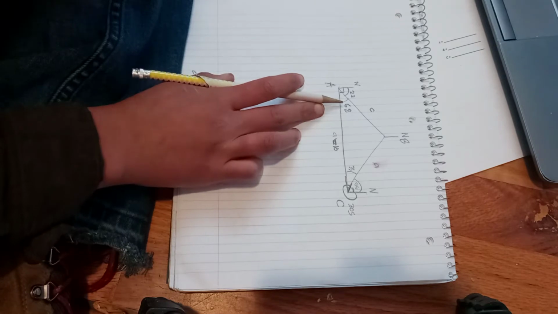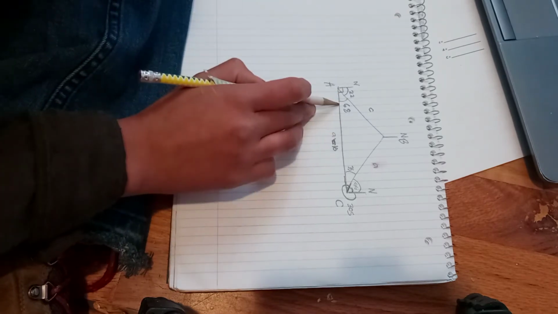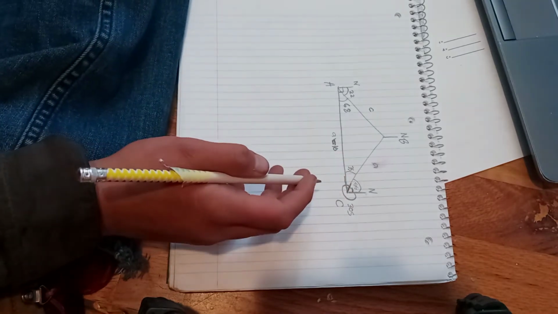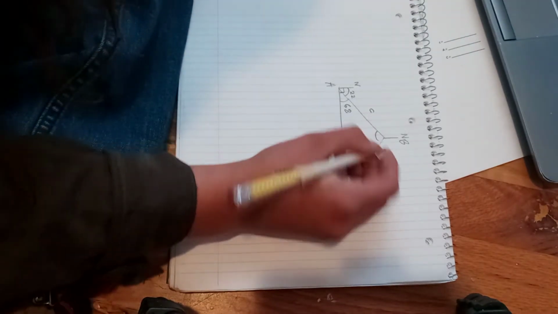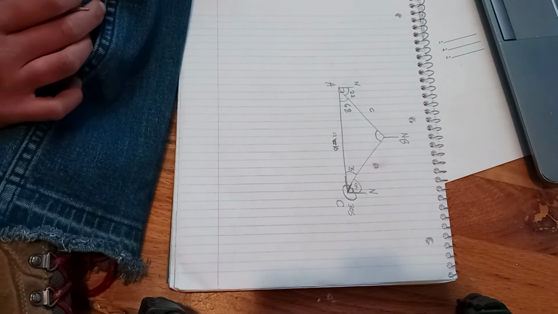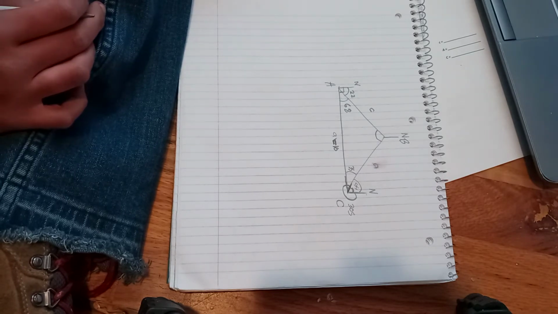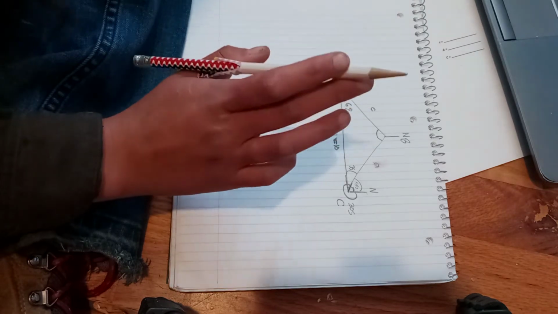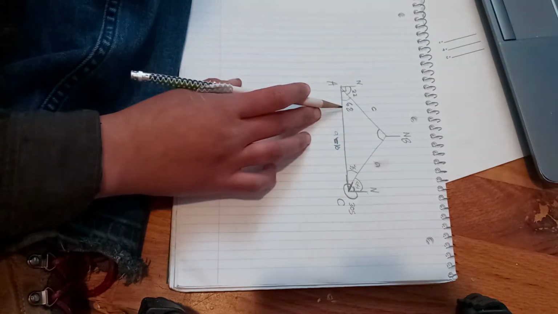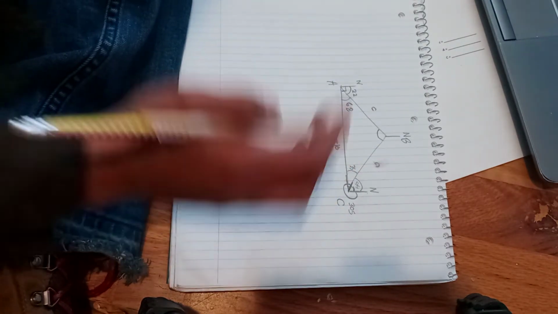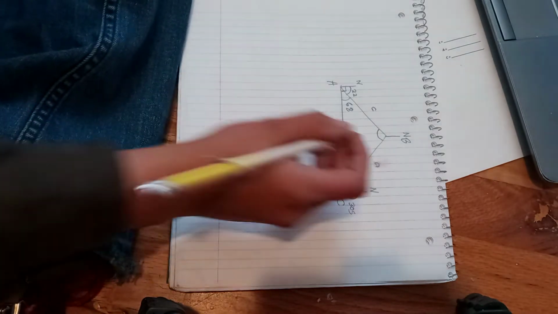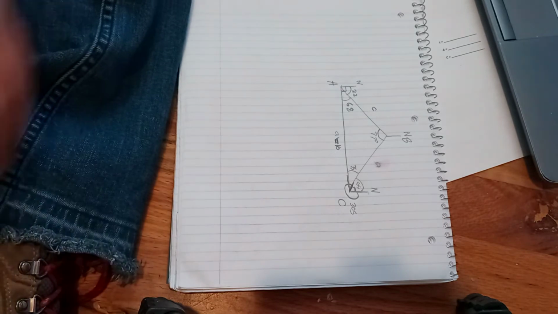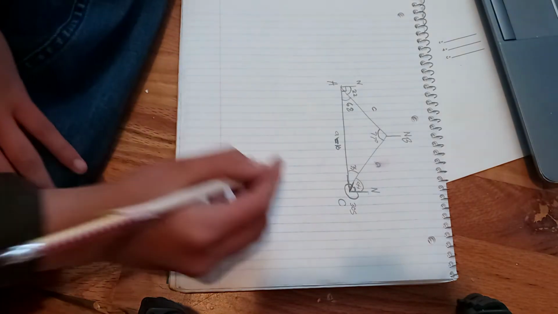So now that we know this side is 10, this side is 68, and this side is 35. And the angles should add up to equal 180 degrees. So if we take 180 and subtract 68 and 35, then that will give us 77 degrees. Okay, now we know one side and 3 angles.